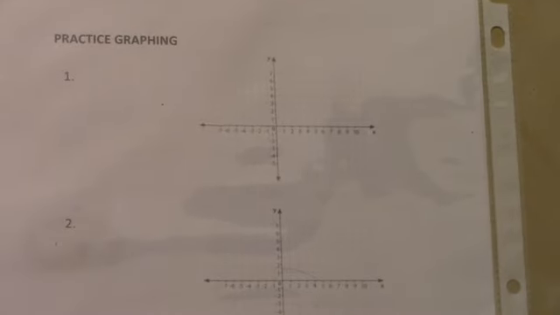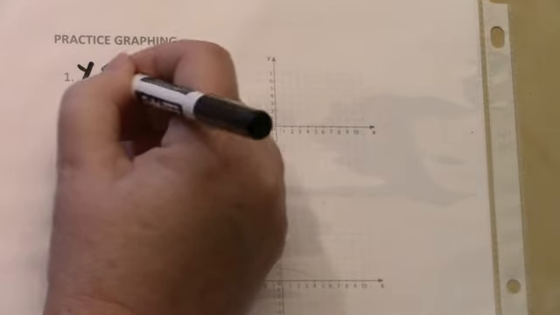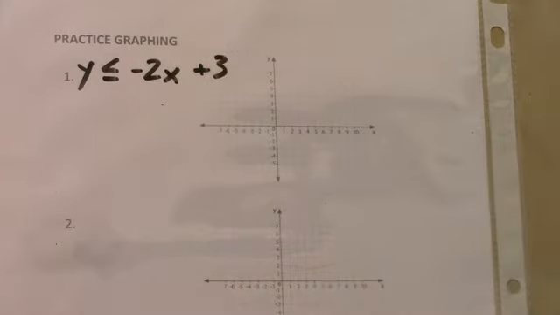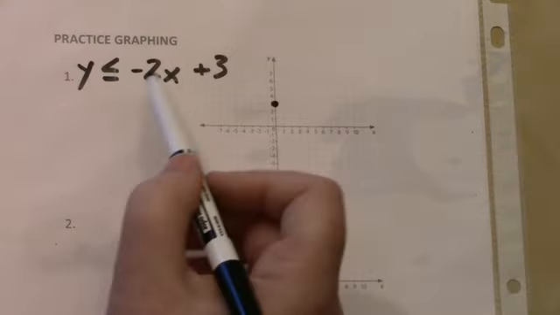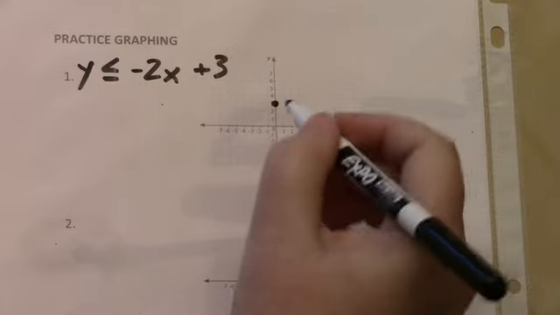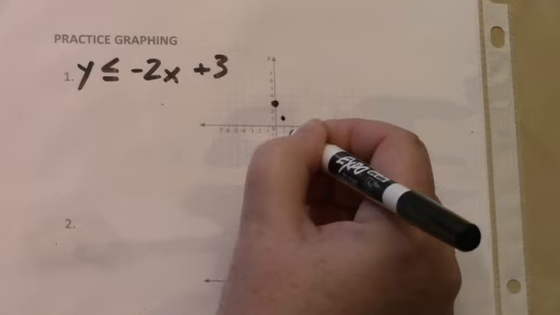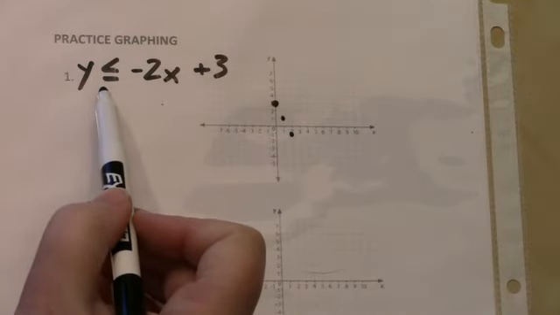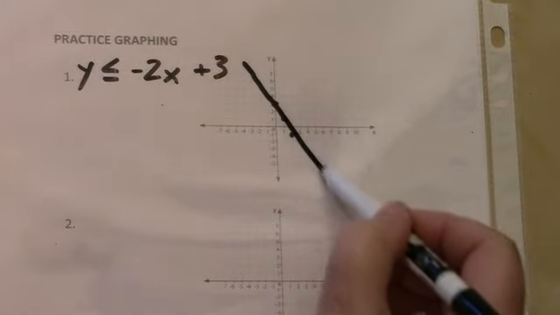So let's start with an equation like this. Let's say we have y is less than or equal to negative 2x plus 3. Okay, here we go. Graph it. Start with a plus 3. 1, 2, 3. Slope, negative 2. So I'm going to go down 2 to the right 1, down 2 to the right 1. Let's check, am I going to make this a solid line or dotted? It's going to be solid because this is an equal sign. I make a solid line.